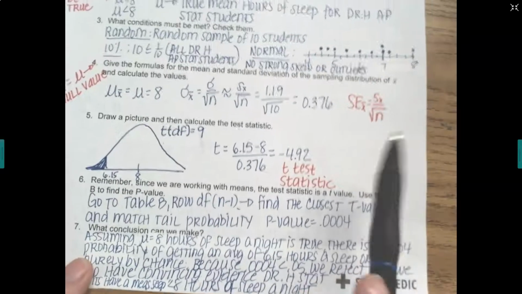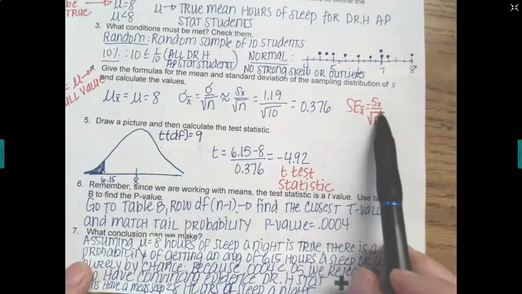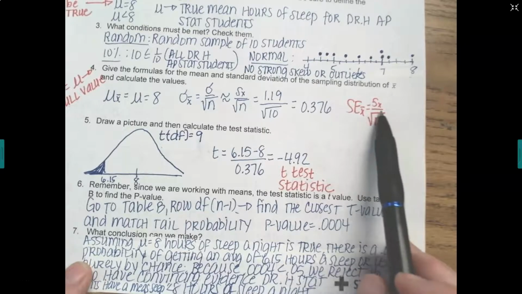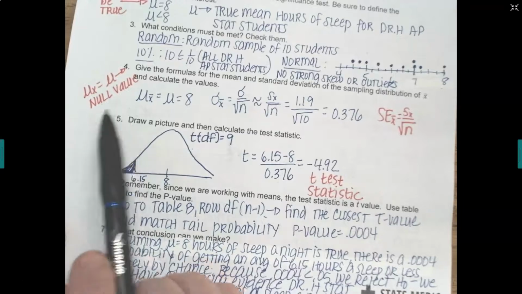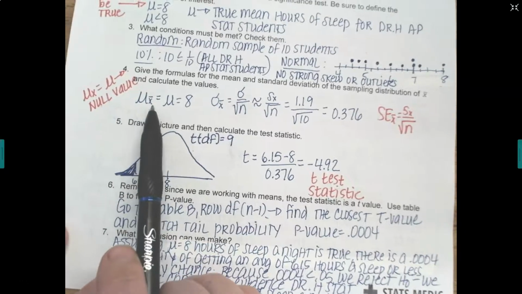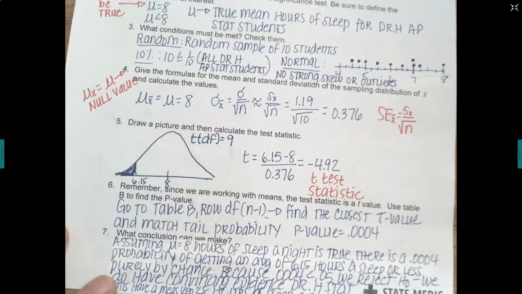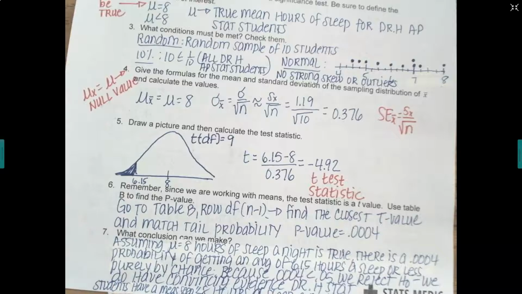Okay, we had our standard error, which is the sample standard deviation divided by the square root of n. And don't forget over here that the mean for your sampling distribution will always equal your null value, because it's an unbiased estimator, and it should be telling you about where the center is. Okay, let's go ahead and flip this over and do the summary.